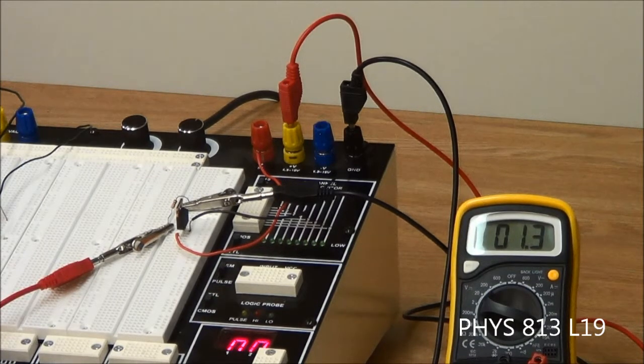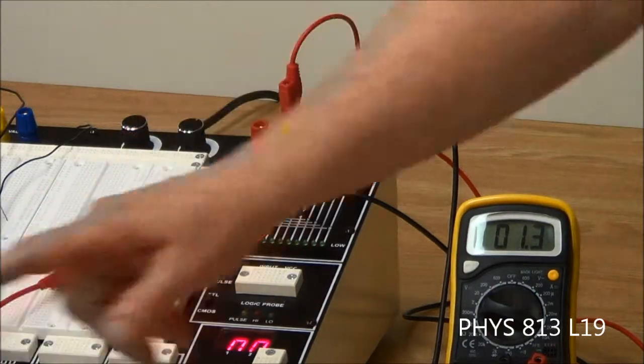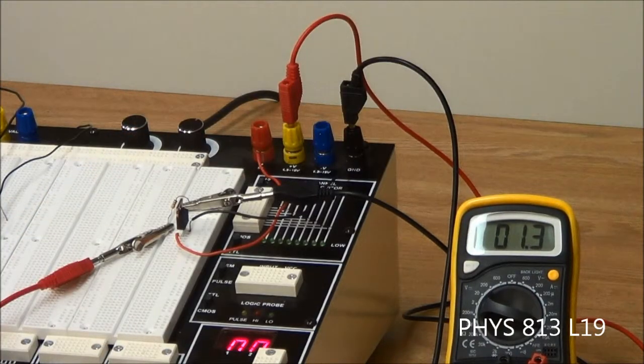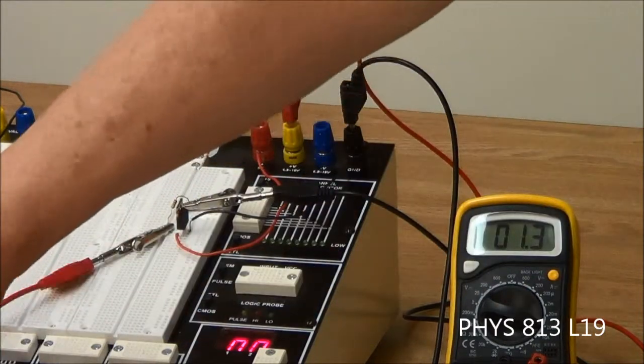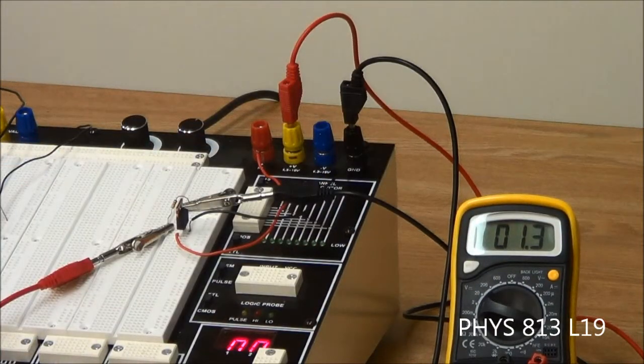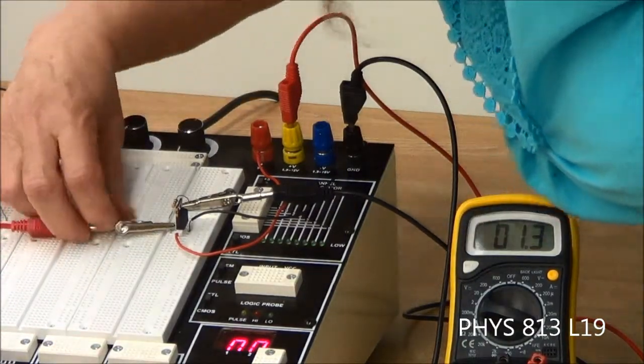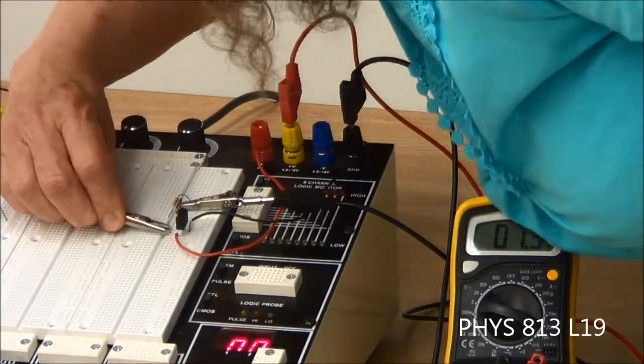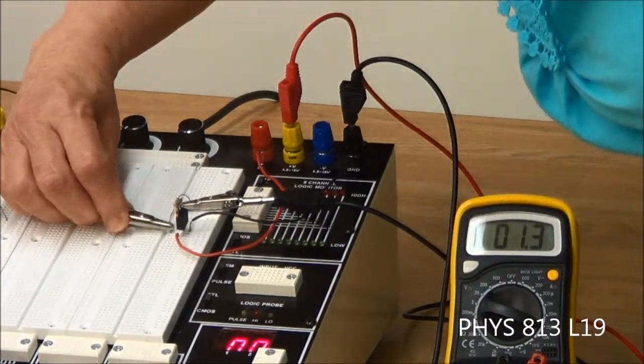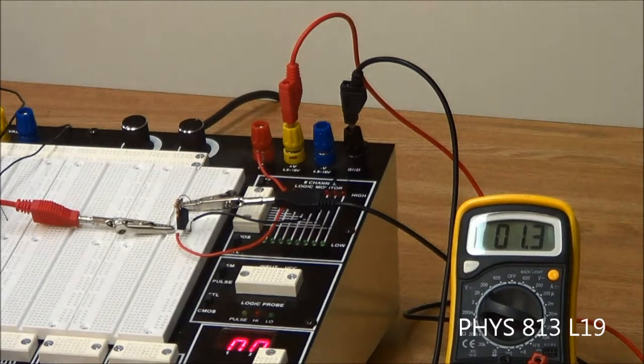Okay, so now the orange DMM, which I've got over here, we're going to use it to measure the drain source voltage. The red lead goes in that hole and then to the drain, and the drain, remember, is the middle wire, which is where my resistor is connected.